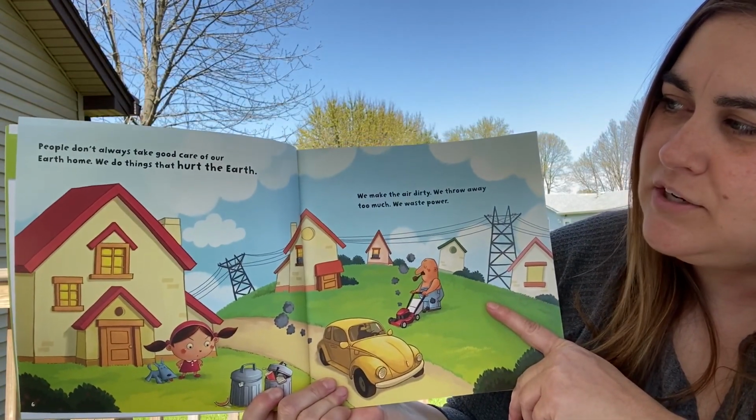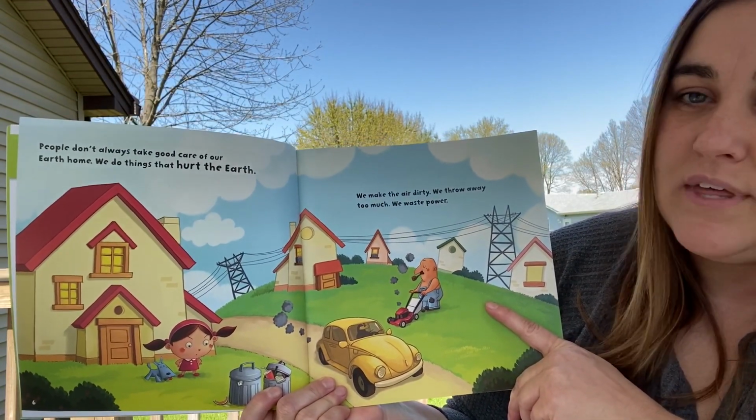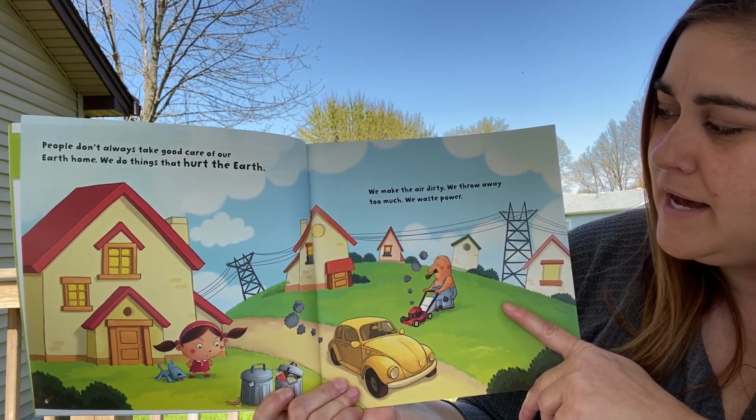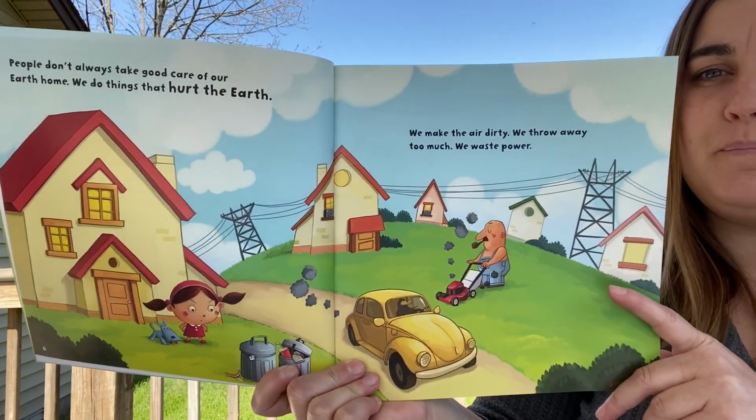People don't always take good care of our Earth home. We do things that hurt the Earth. We make the air dirty. We throw away too much. We waste power.